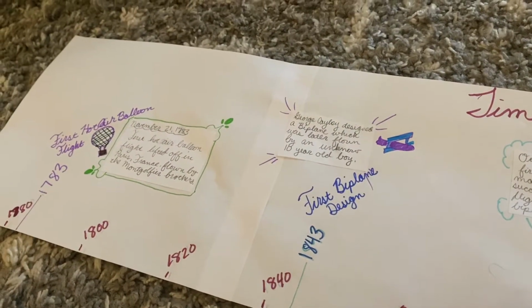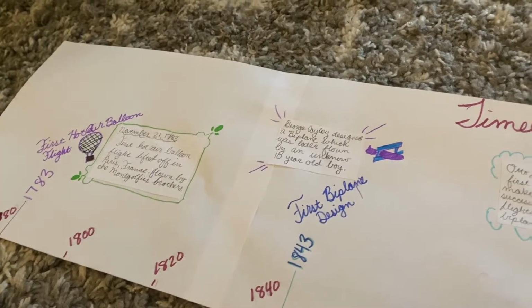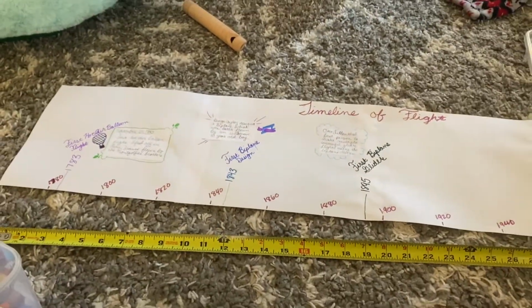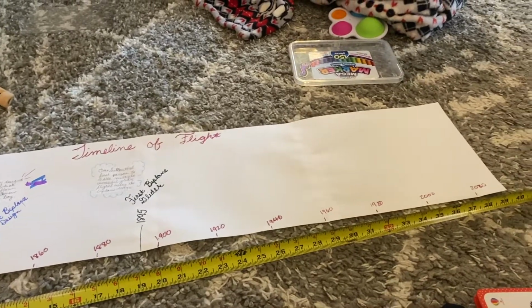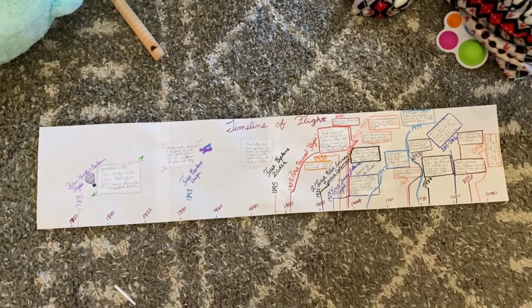So I'm going to go ahead and fill in the rest of my timeline so that you can see what one example of a timeline looks like. Okay, I'll be back with you. Okay, everybody, so here's the finished timeline.